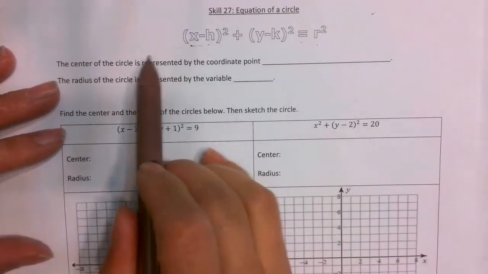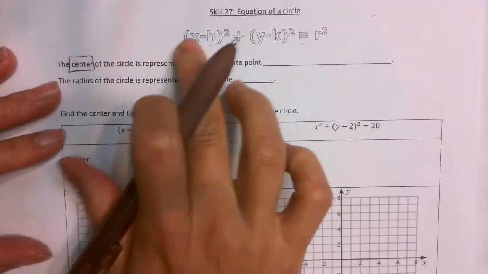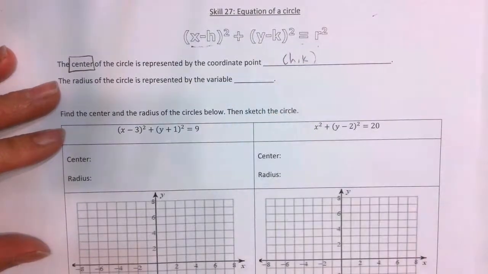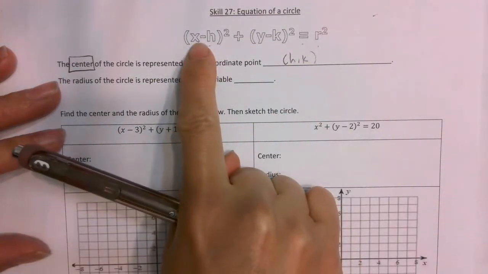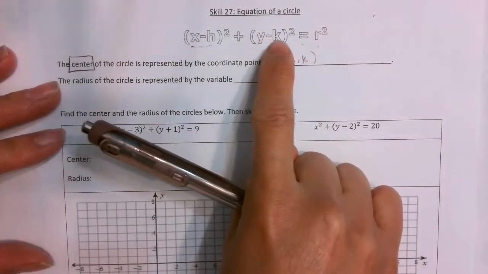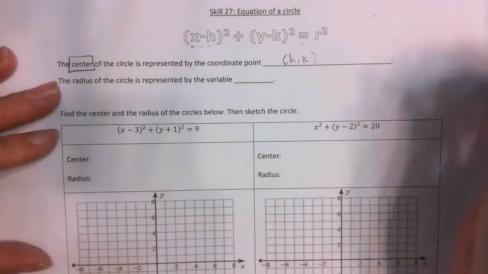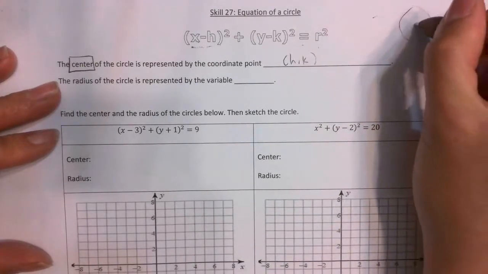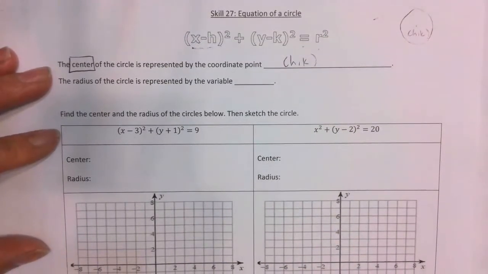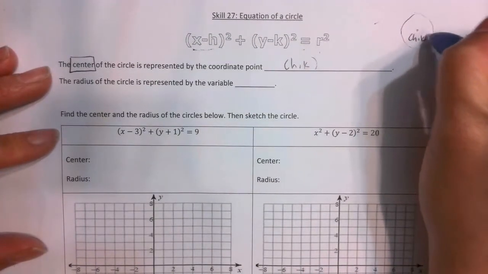So if you have something that looks like this, the center of the circle is going to be h comma k. Notice if you set that equal to 0, the x value is going to be h. Set that equal to 0, the y value is going to be k. So h comma k is the center of the circle. Okay, well, you can see the center is h comma k.